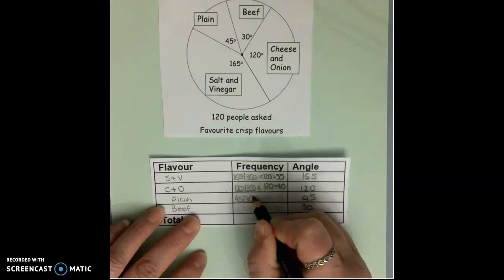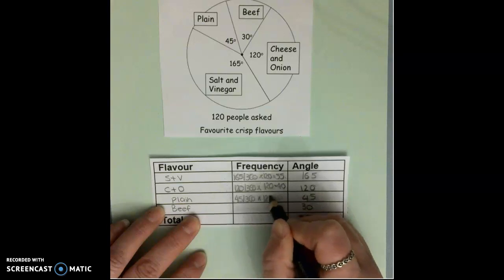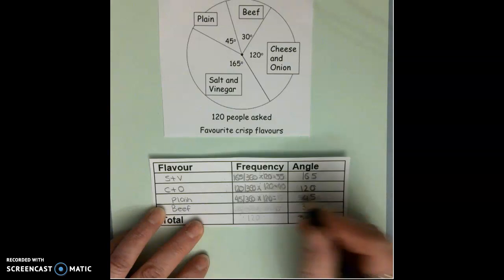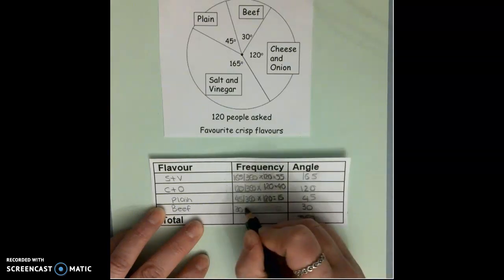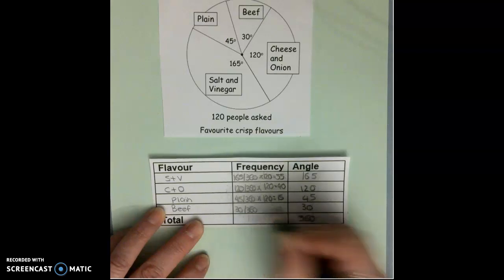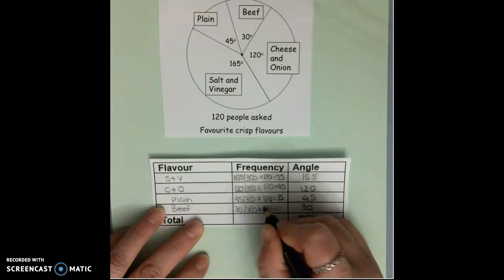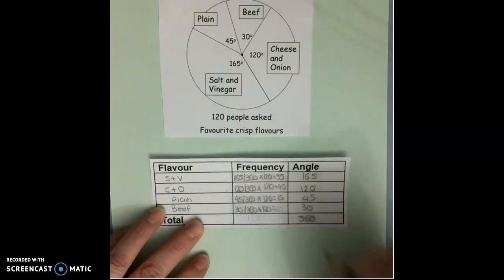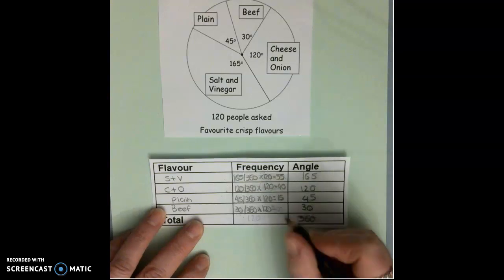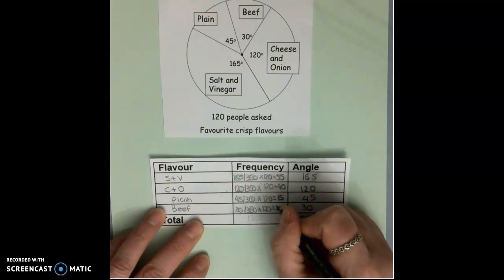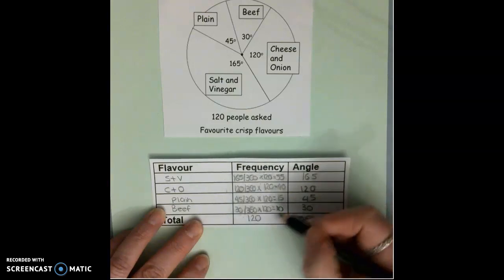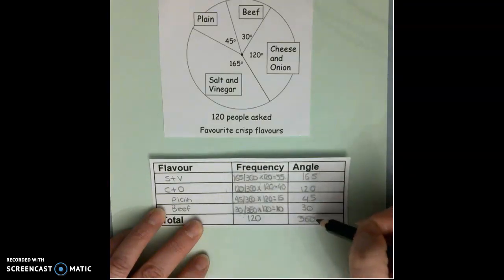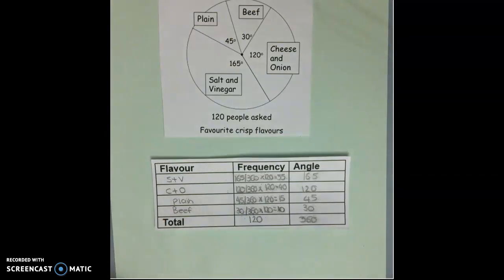45 divided by 360 times it by 120, and that equals 15. And the last one, 30 divided by 360. So what fraction of 360 is 30 degrees? And then what fraction of 120 is that? And that would be 10. So again, add it all up and you have 120 people. Add it all up and you have 360 degrees.